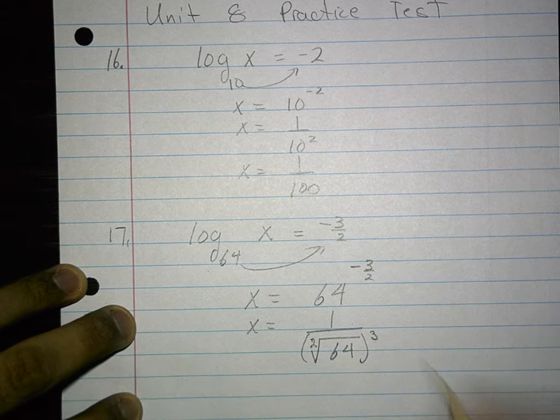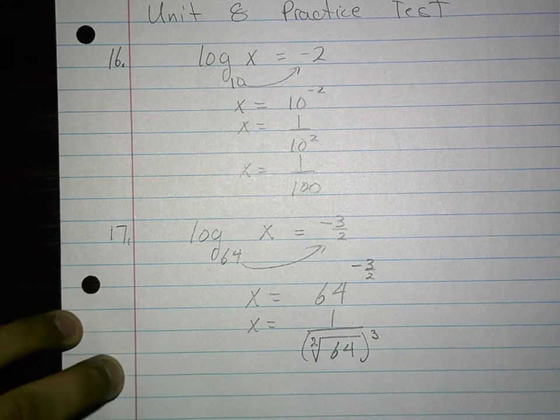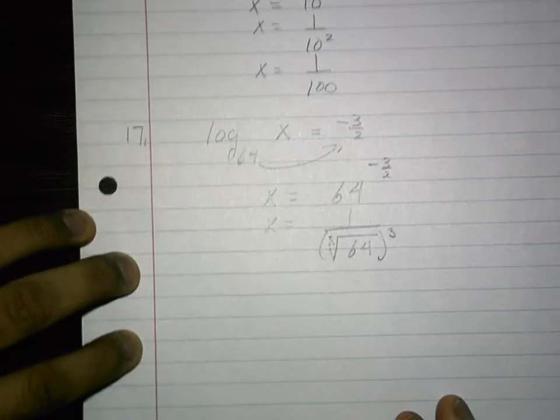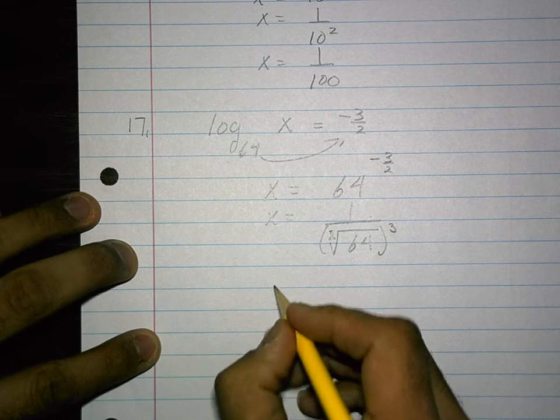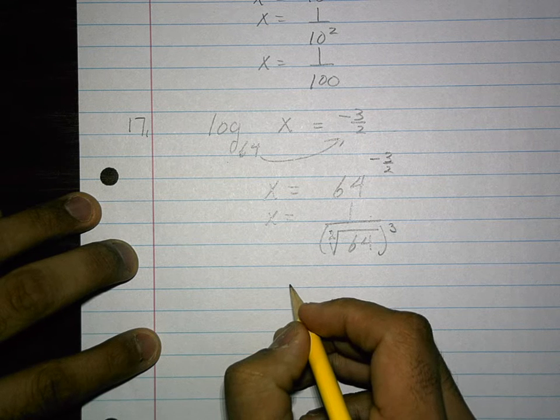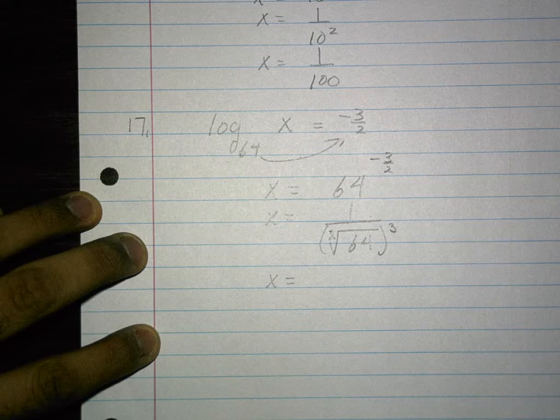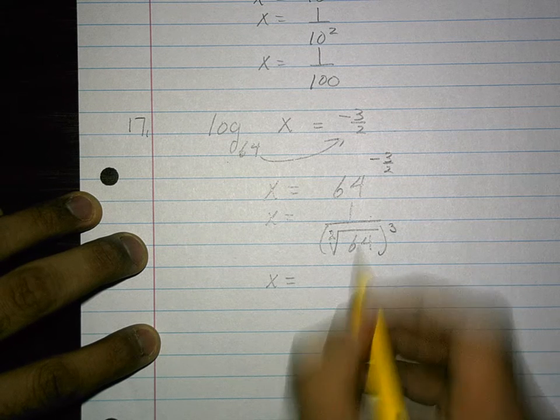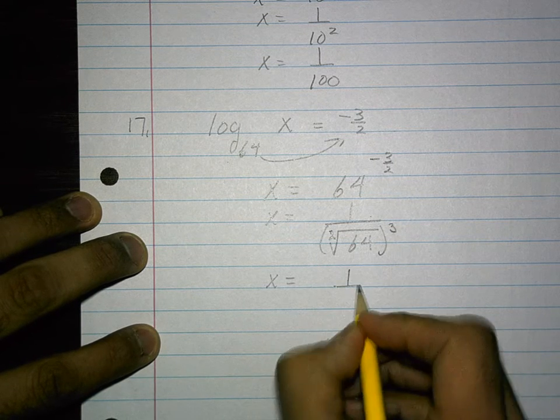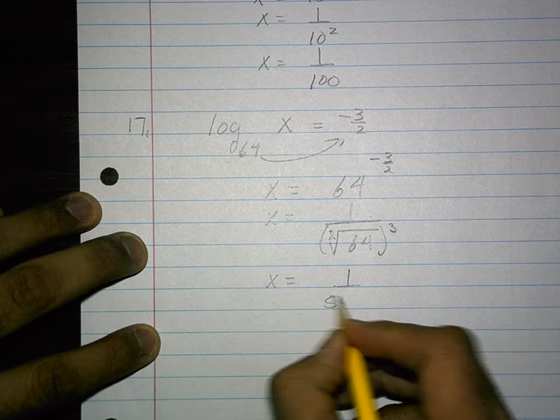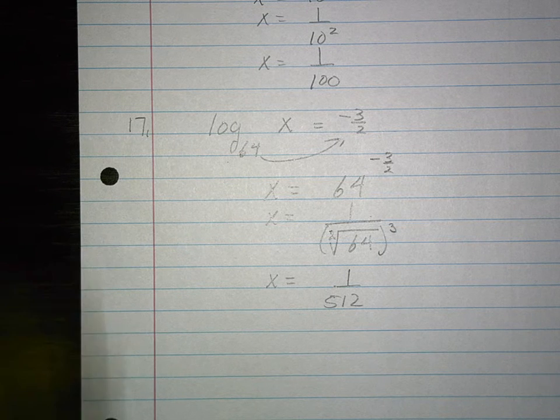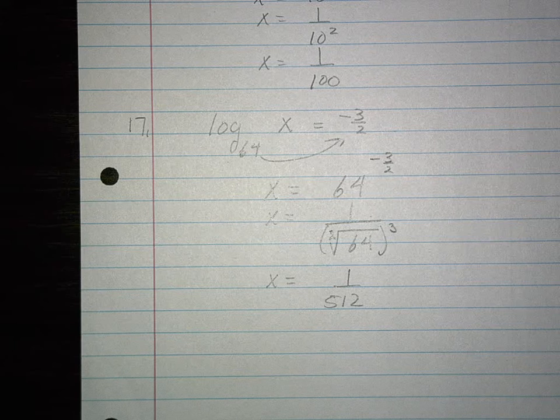Alright, converting from a rational exponent into a radical there. And we're looking at x equals, let's see, this is an 8. 8 to the 3rd is, I believe, 512. So the answer is 1 over 512.